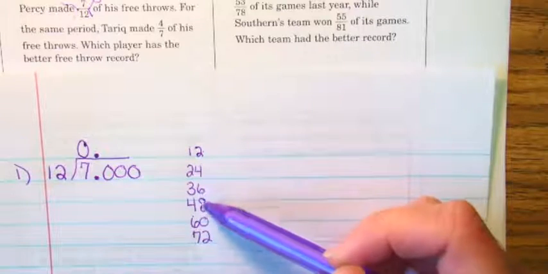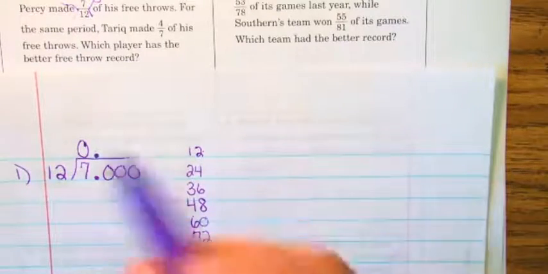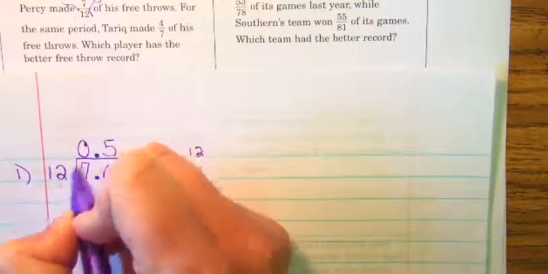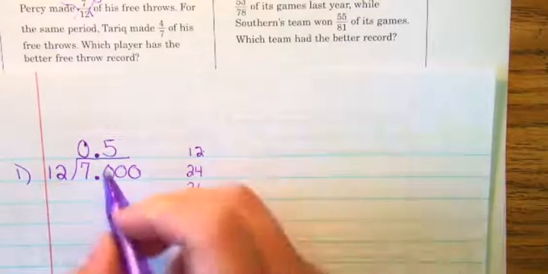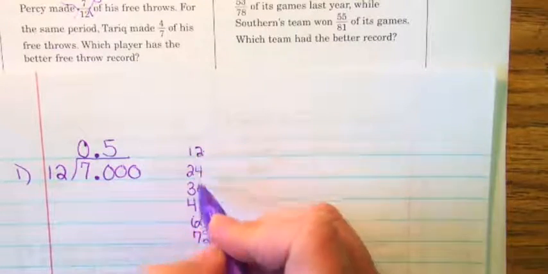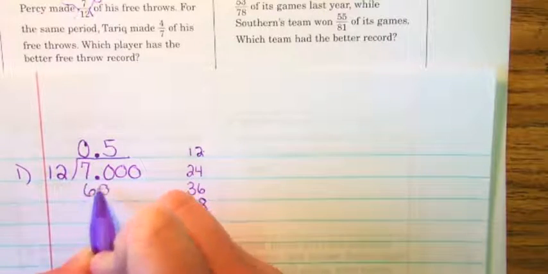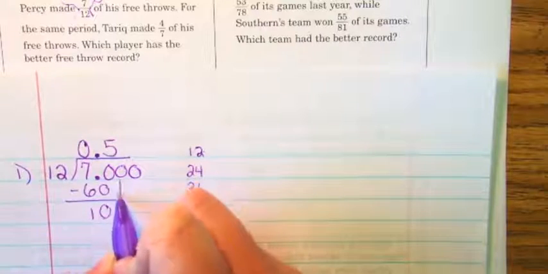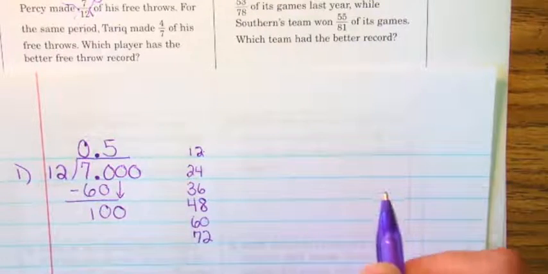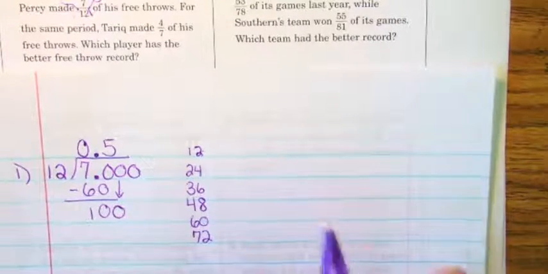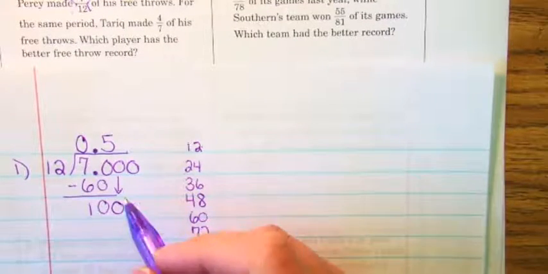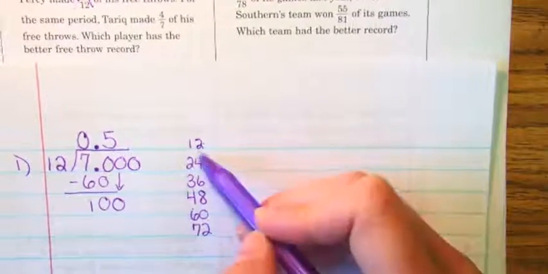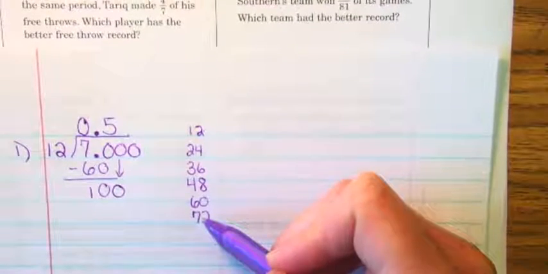1, 2, 3, 4, 5. Oh, 5 groups. So 5 times 12 is 60. So 70 minus 60 left me 10. I need to bring down a 0. So now 12 into 100. Well, the cool thing here is I don't have to restart. I can just continue with my multiples chart.